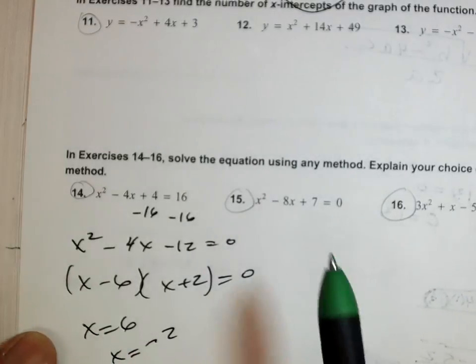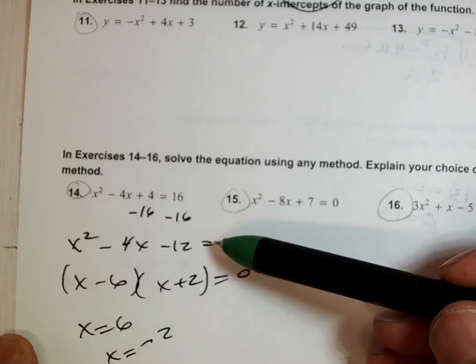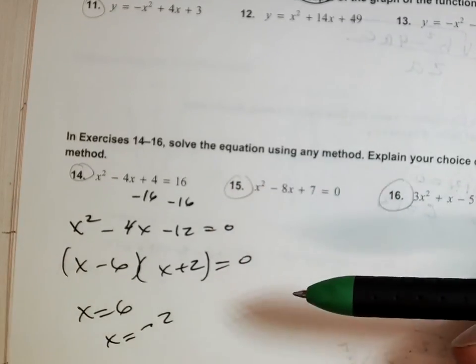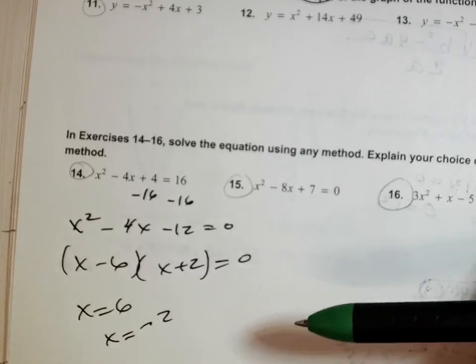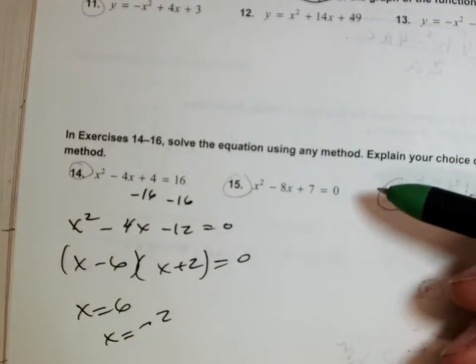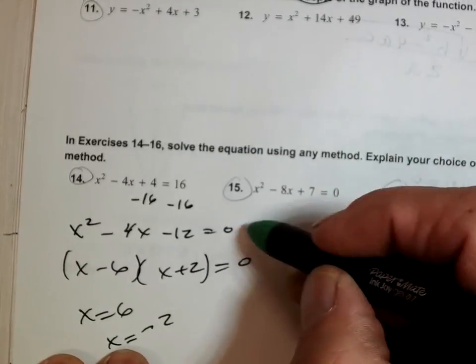The quadratic formula will work on this problem. It will work on any of these. But wouldn't you rather factor if you can? You don't like factoring, but then you could use the quadratic formula all the time, okay?